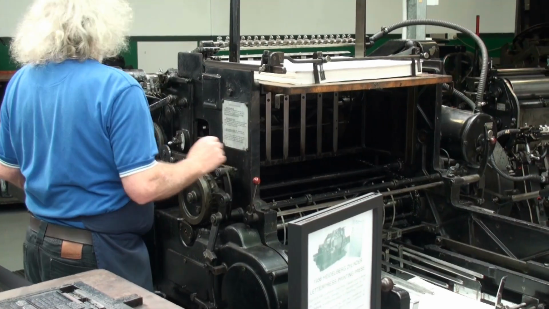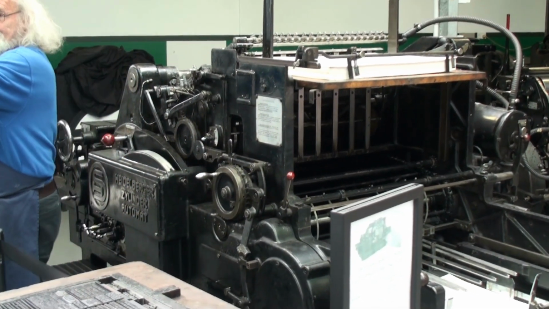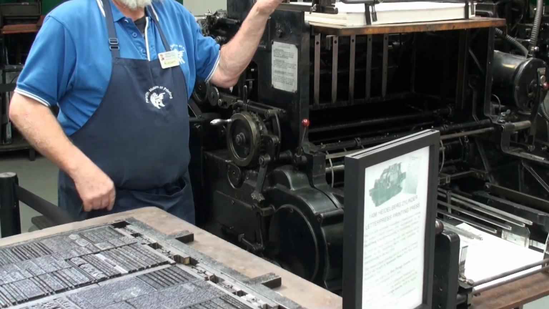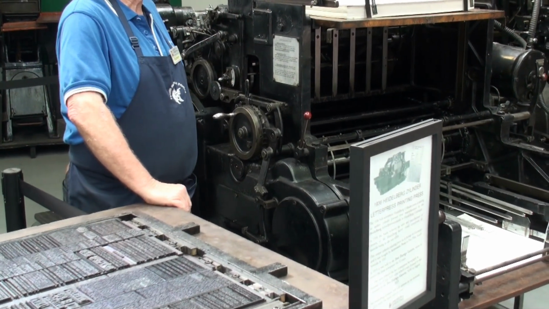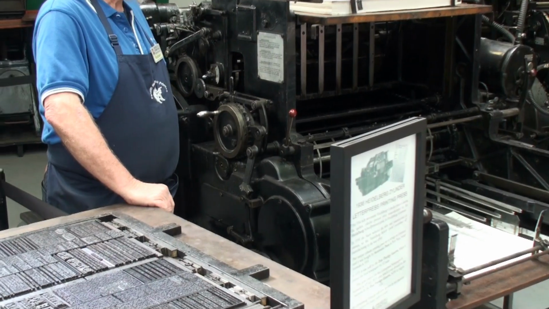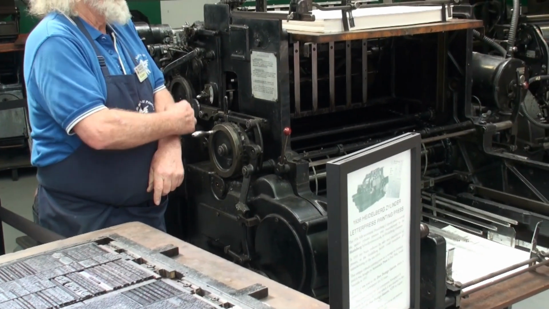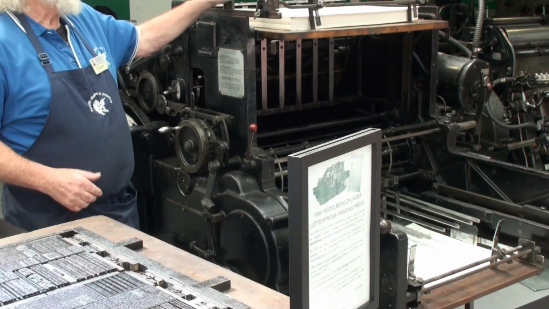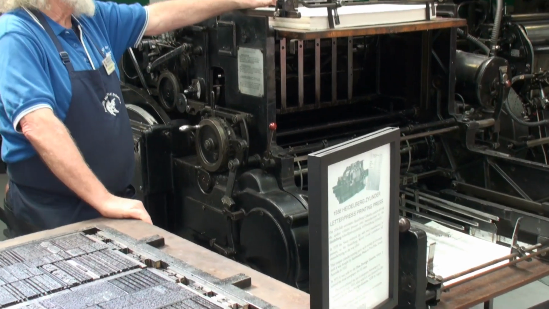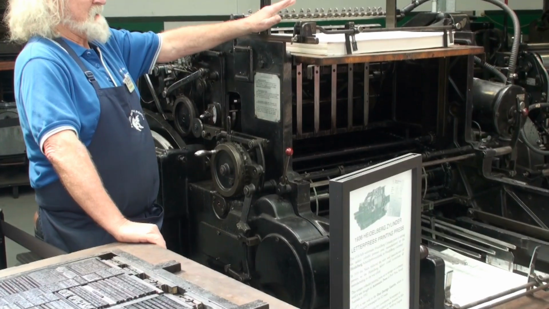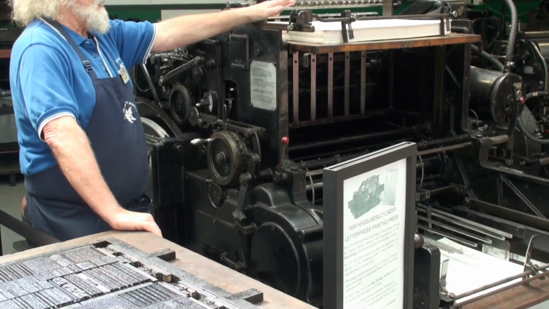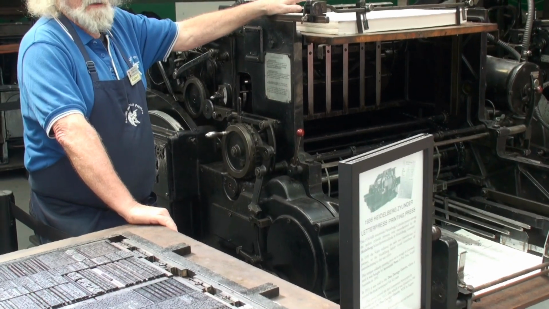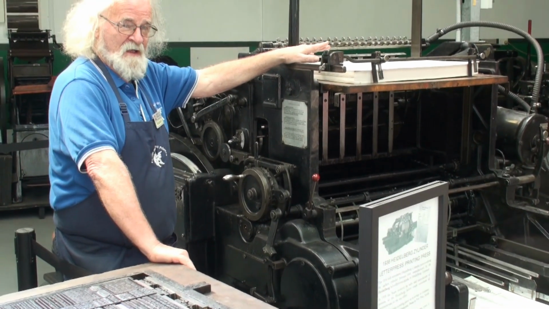So basically this works exactly the same way as that, except this is fully electrical, and this will do up to 5,000 an hour. You can imagine having a room full of these. That was loud enough, but this is really loud. But this particular one was produced in 1936, and it was the second last one produced in Heidelberg before the war, when Hitler shut the factory down to produce tanks.